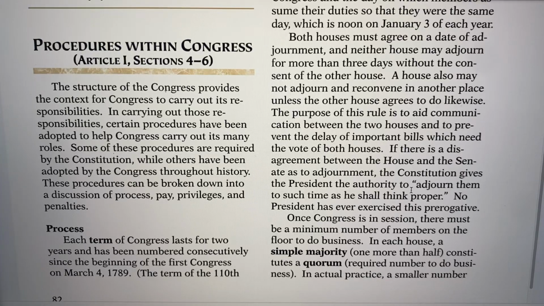So we're in your government book, in session 2 of chapter 5, where we're talking about Congress and the procedures within Congress. Remember, Congress is the legislative branch which makes our laws. So it's an important branch of our government.